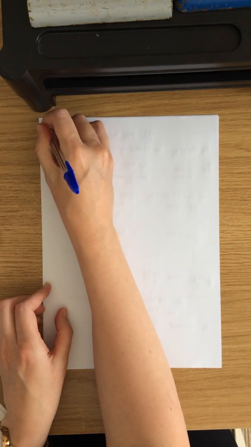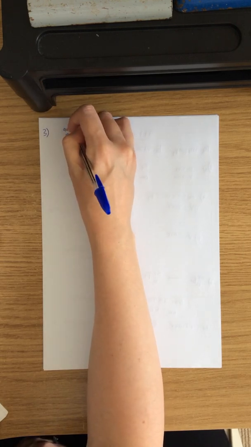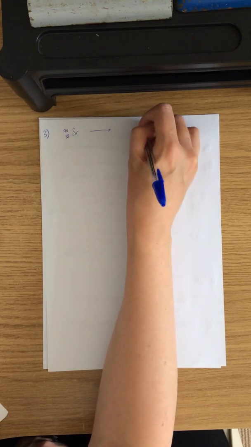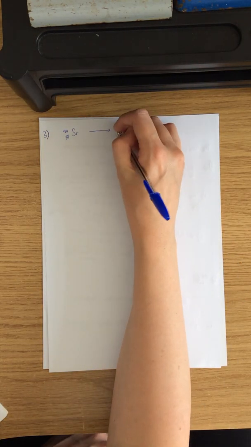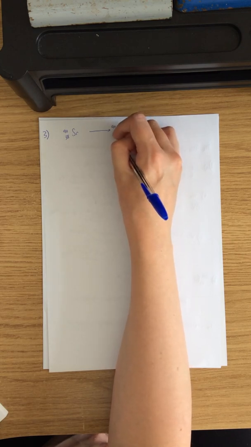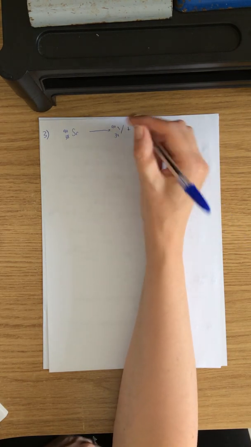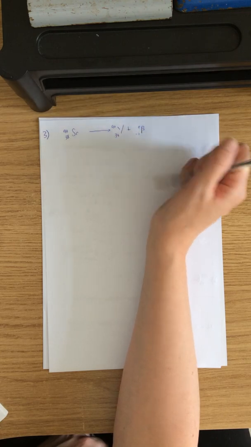Question 3. You've got a strontium isotope emitting beta particles, and it decays to form a stable isotope of yttrium. Write a nuclear equation to represent this. So 90 and 0, so that's right. And then 38 plus 1 is 39, so that's right.